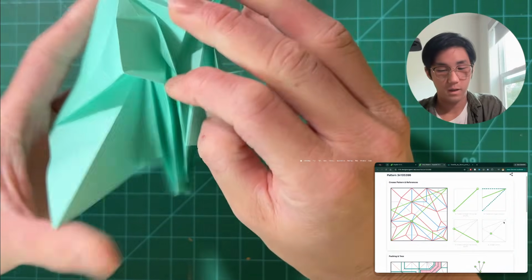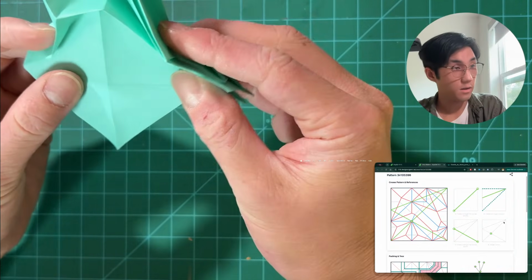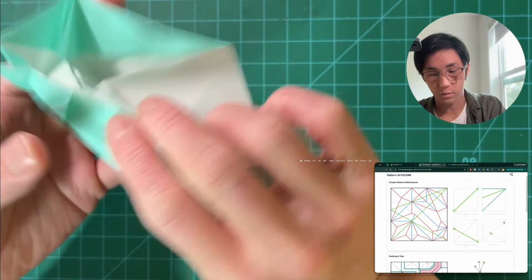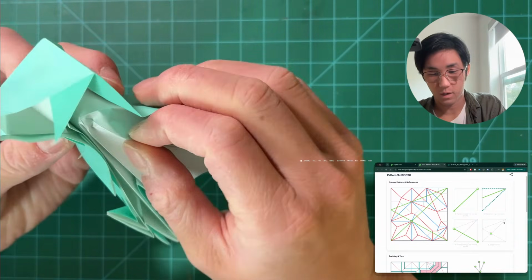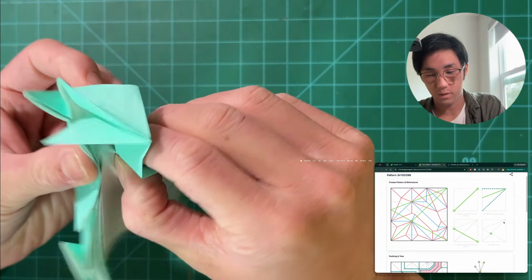Okay, this one, you know what? Just to start off, I'll do what the crease pattern told me to do, and then I'll change it myself later.